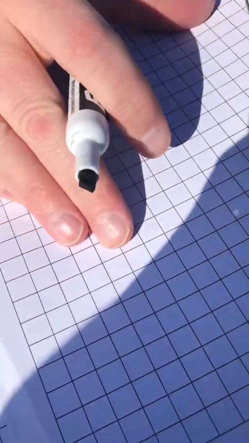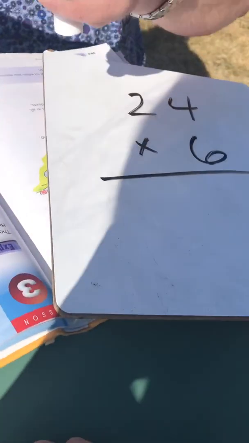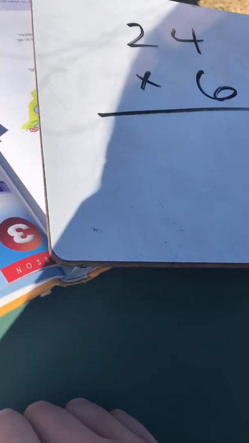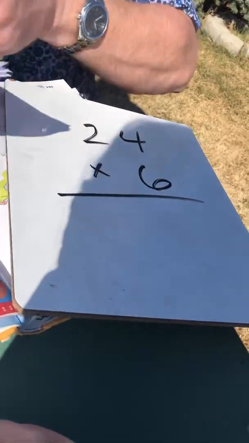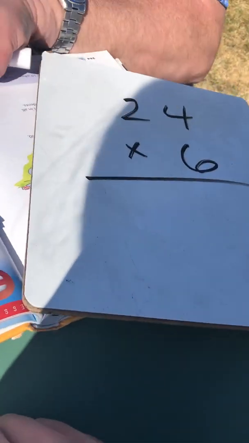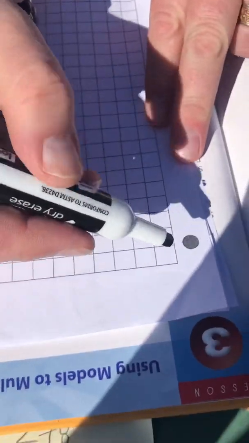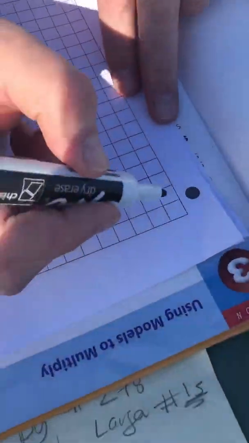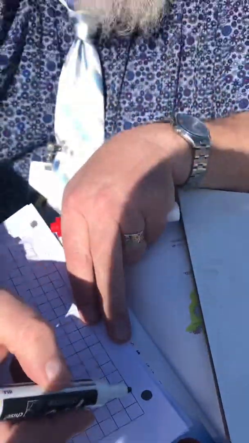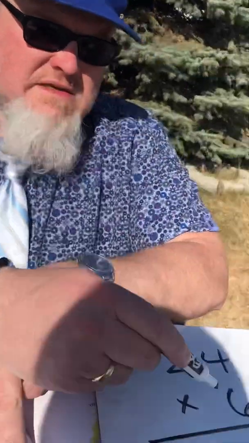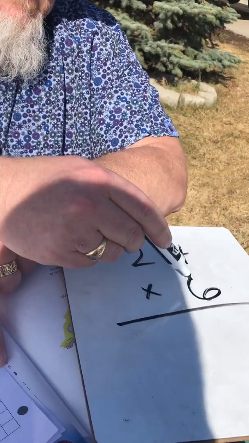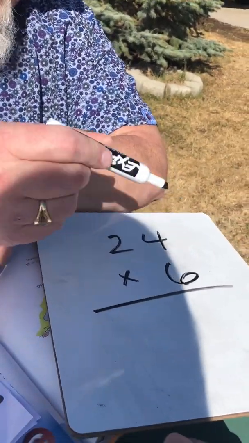And this might be like, oh my goodness, this is 2 digits by 1 digit. We're not using 2 digit by 2 digit. We're just using 2 digit by 1 digit at this time. So when we're doing arrays, if you can remember, up on top of the board, we were using arrays. We were using groups of. So right here is 6 groups of 24.